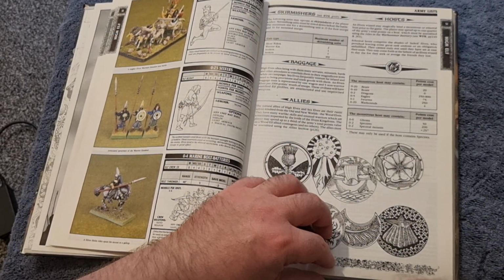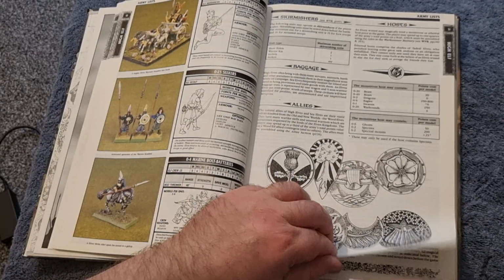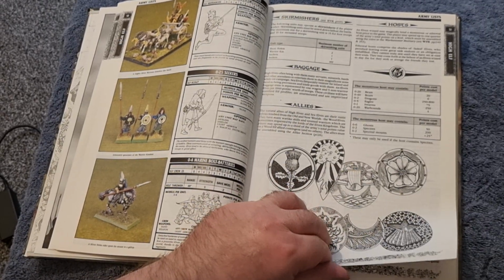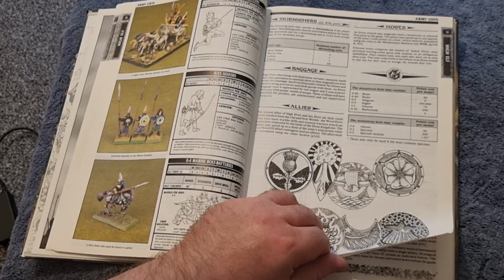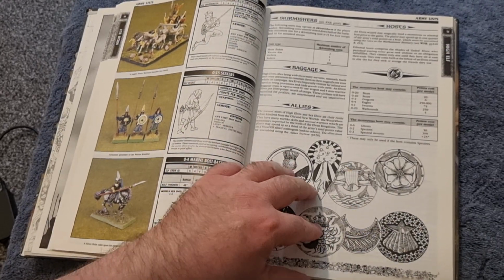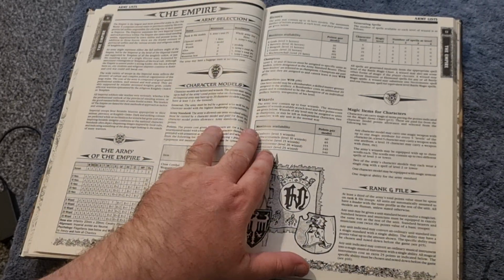It does suggest that you could find colonies of wood elves in any other place. Probably not in the jungles of the Southlands or Lustria, but yeah. So you can only have wood elves as allies. No mercenaries.